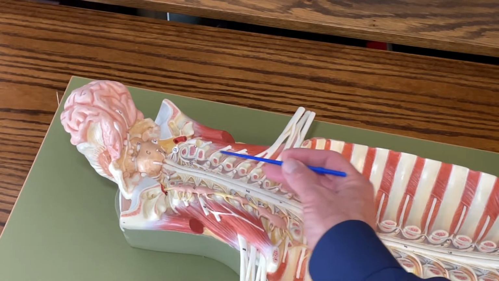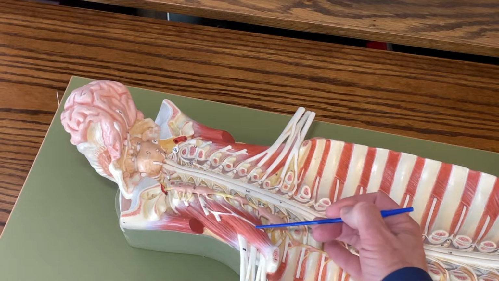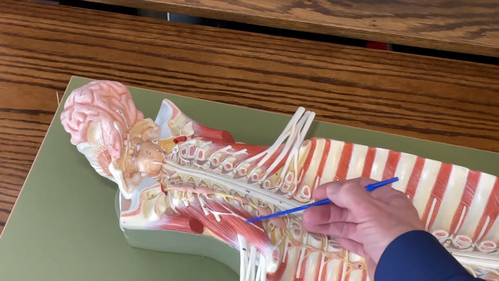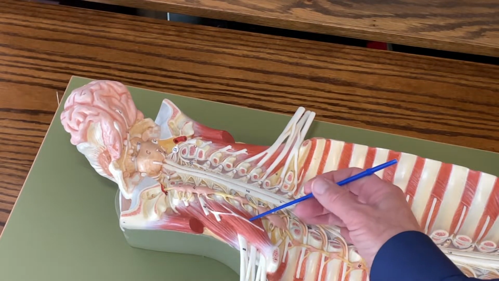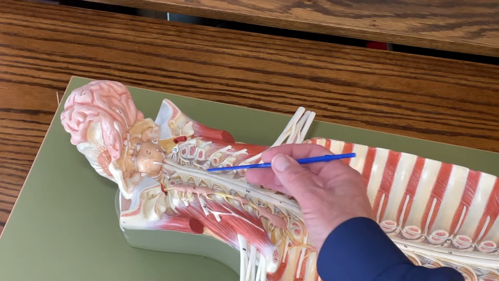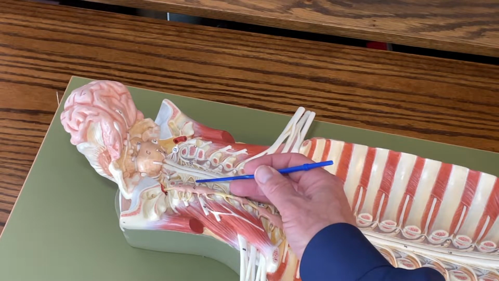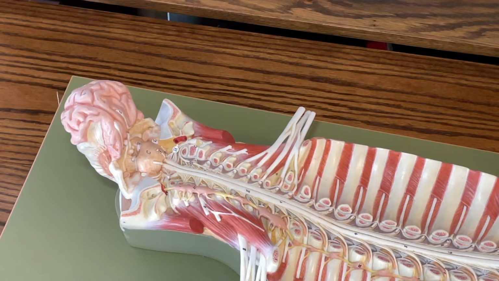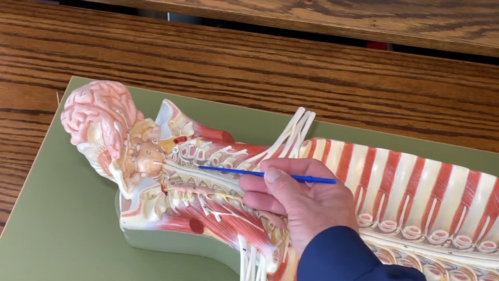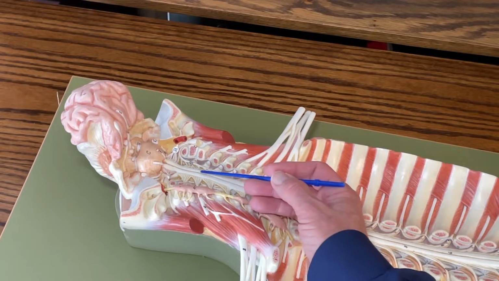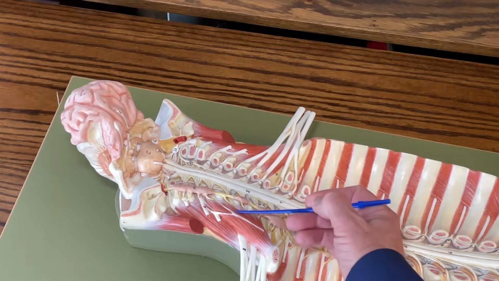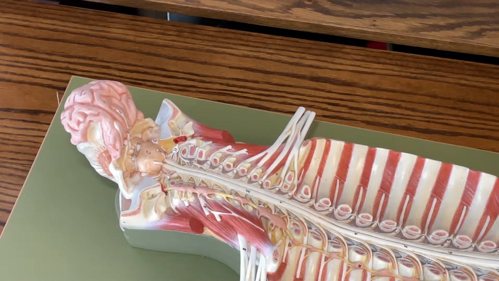You also have the cervical plexus here. In fact, this nerve right here is your phrenic nerve. Your phrenic nerve innervates the diaphragm. So it receives fibers from levels C3, C4, and C5. But if you had an accident where the spinal cord was severed above the level of C3, that individual would no longer breathe without the assistance of a machine.